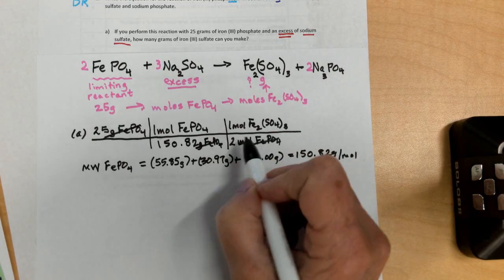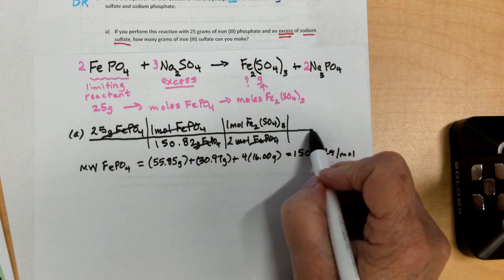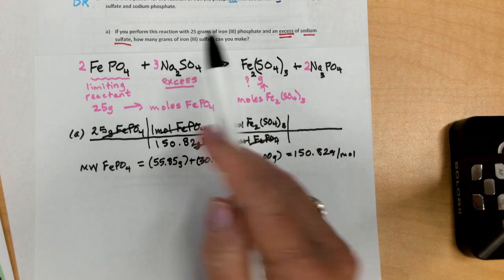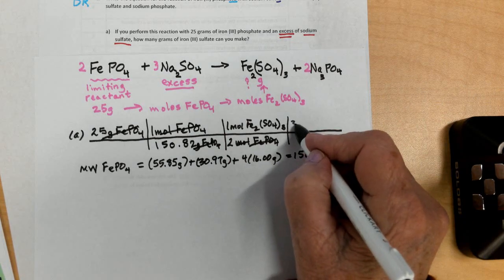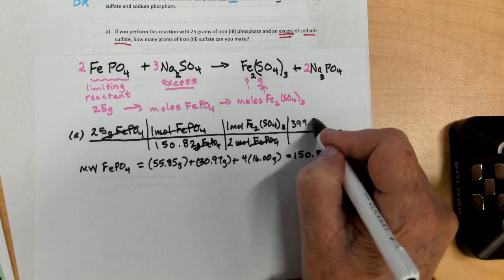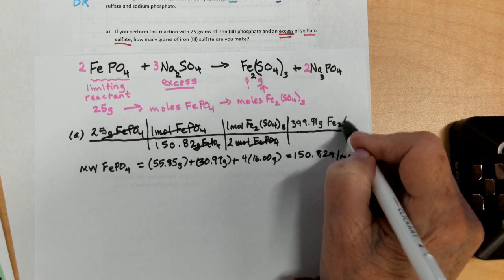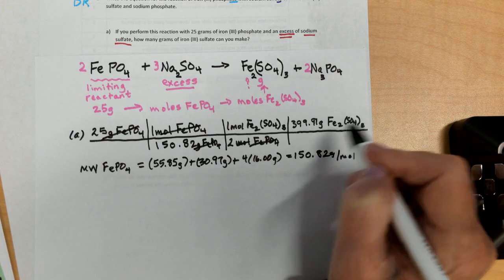And that cancels. Then I just need to get to grams, because they asked me for how many grams. So that's going to be the molar mass of that. It's 399.91 grams of iron 3 sulfate in 1 mole.